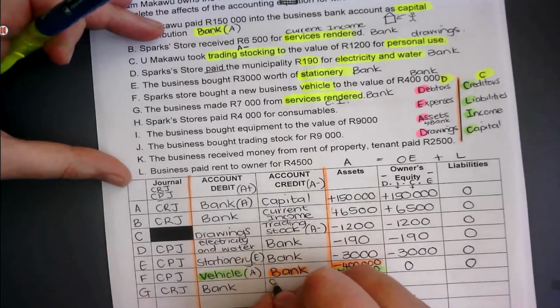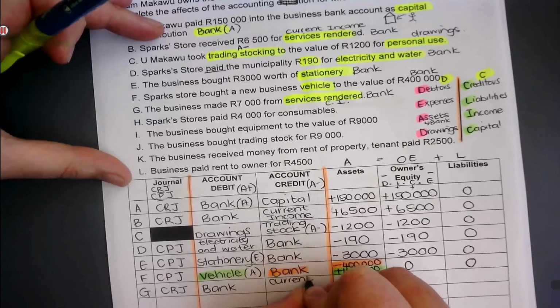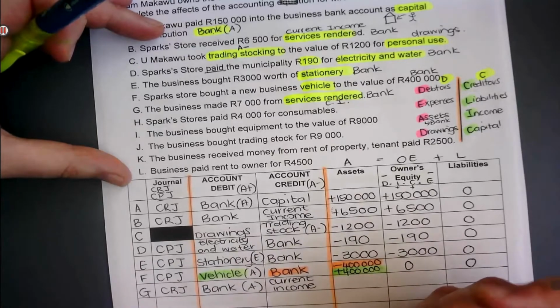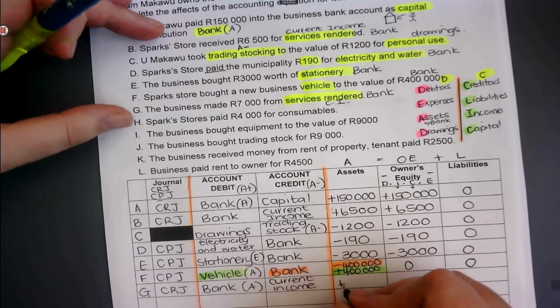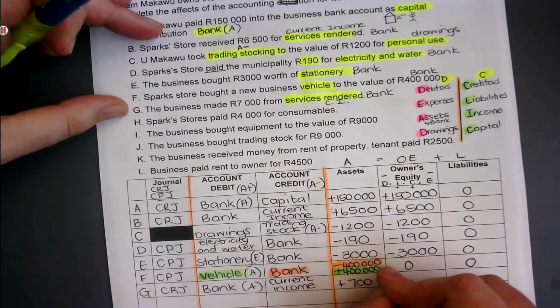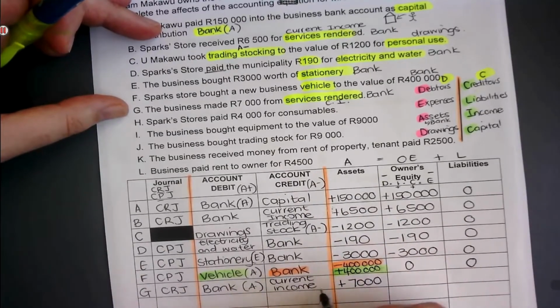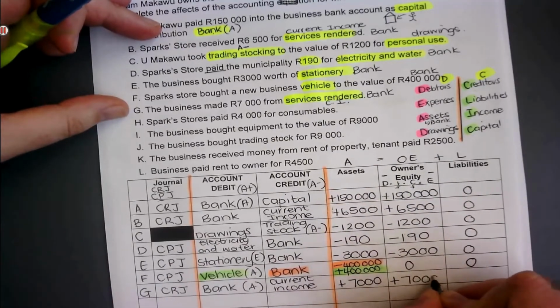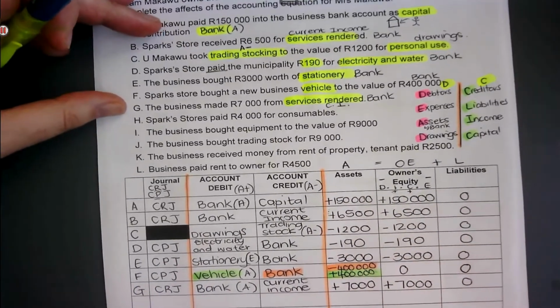What is the other account? Current income. And bank, which is the asset, is going to be increasing by 7,000 Rand. And current income, so income has a positive effect on the owner. Liabilities is naught.